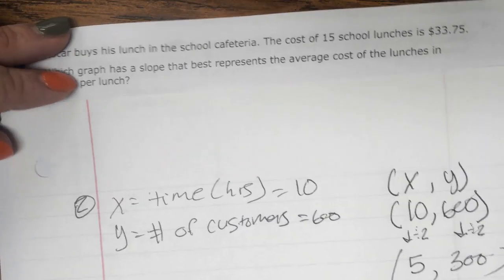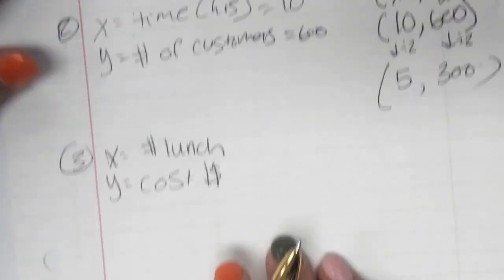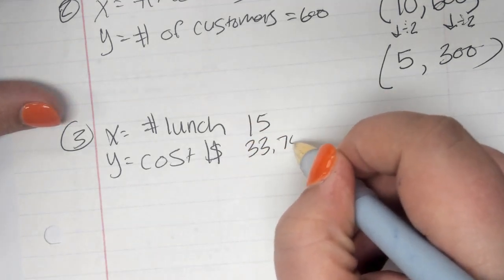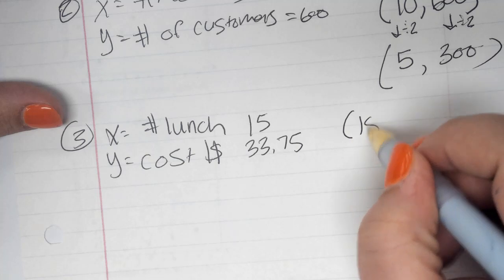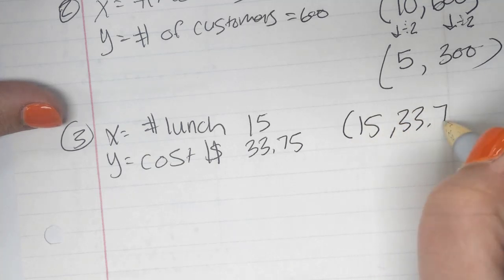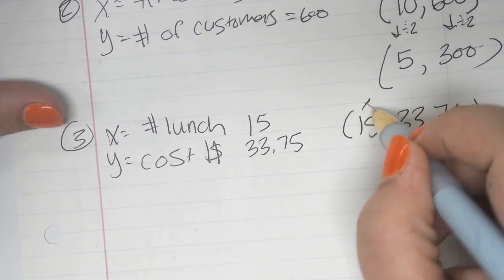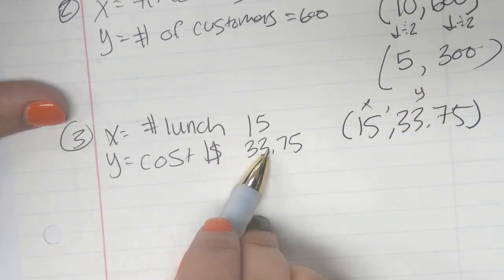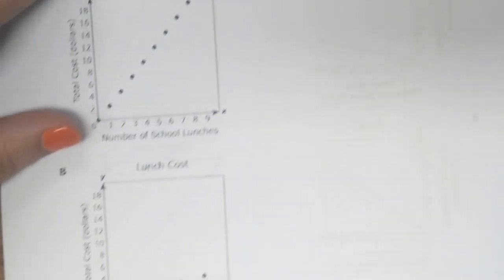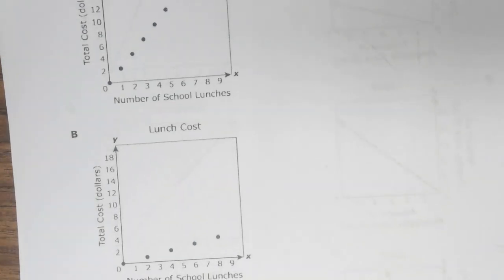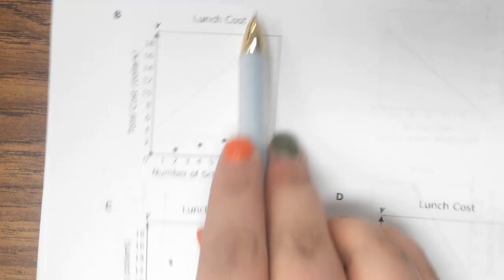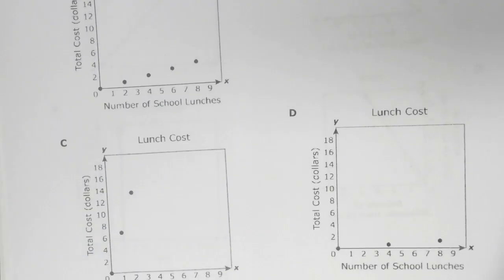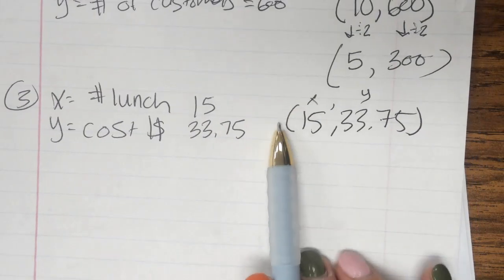Okay, well, this told us that Oscar is buying 15 lunches for $33.75. So the ordered pair looks like 15, 33.75 because ordered pairs are the x number, y number. Okay, so now I'm just looking for 15 on my x-axis, and I see none of the graphs have an ordered pair of 15. So I'm going to go back and look at this now.